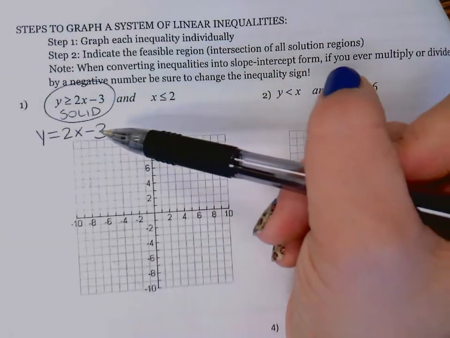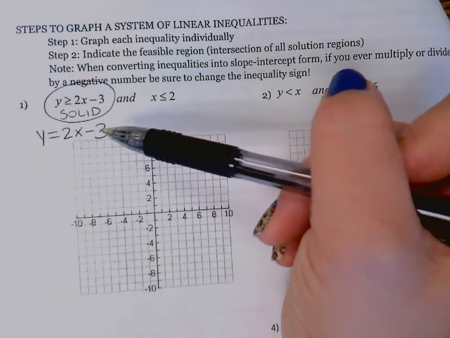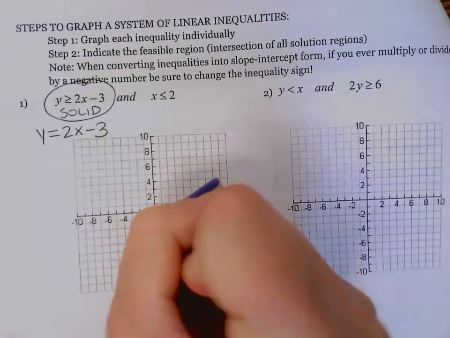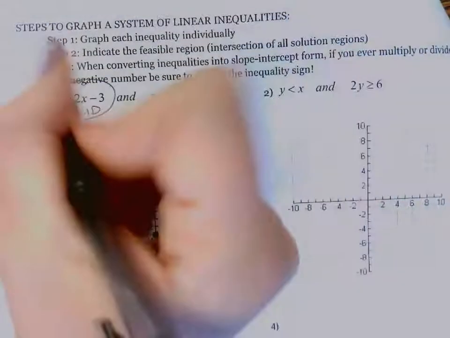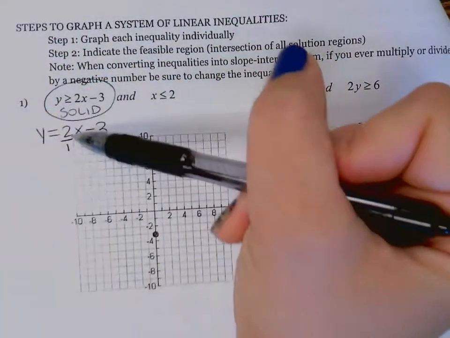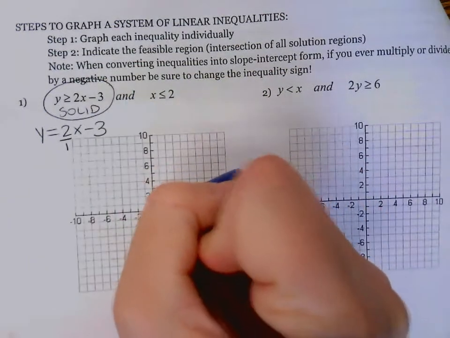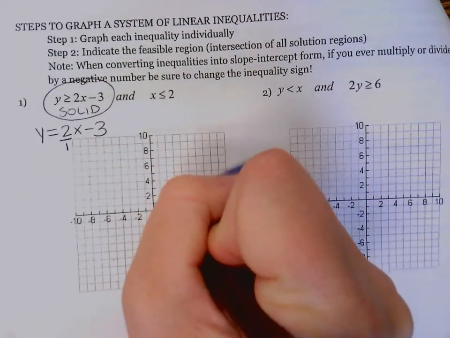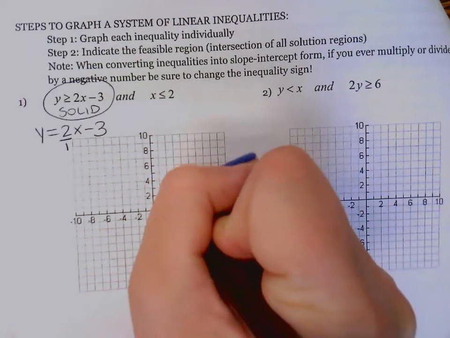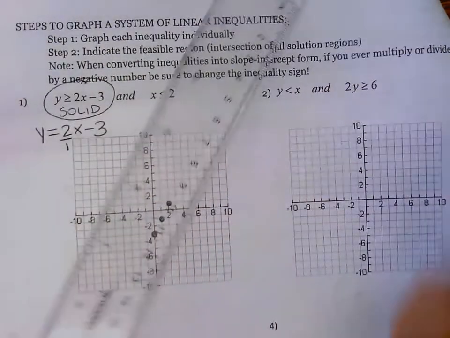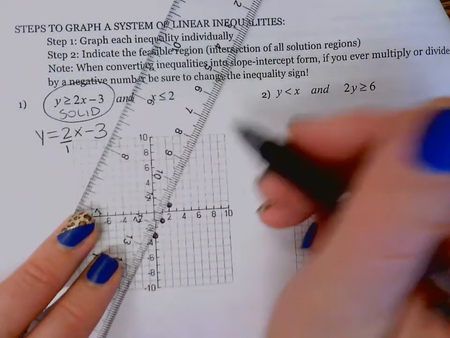So I'm going to start at -3 on the y-axis, and I'm going to go up 2 over 1, right? Because I can make the slope 2 over 1. So up 2 over 1, up 2 over 1, solid line. So draw in your solid line.